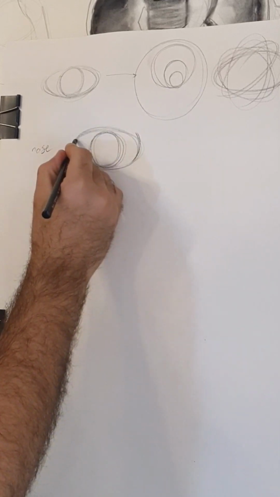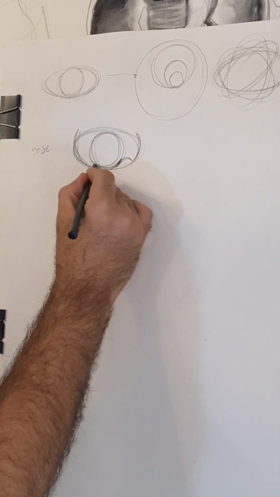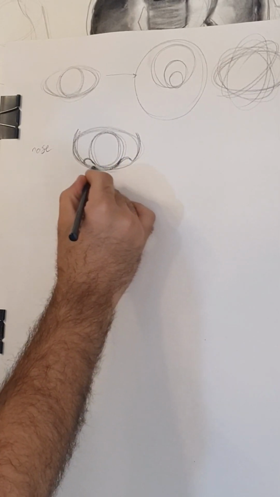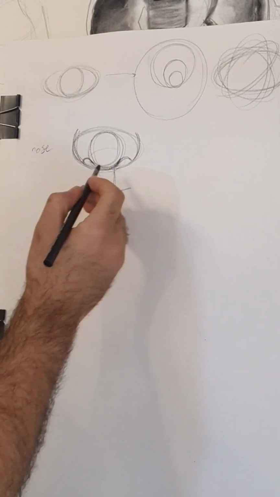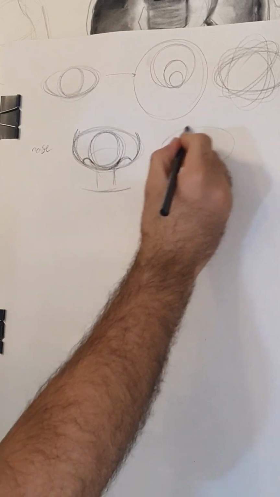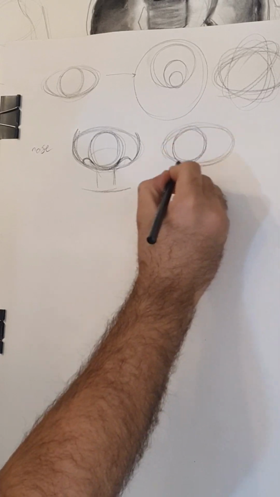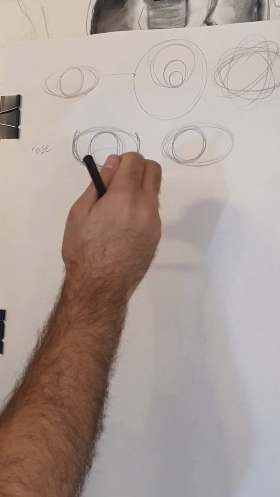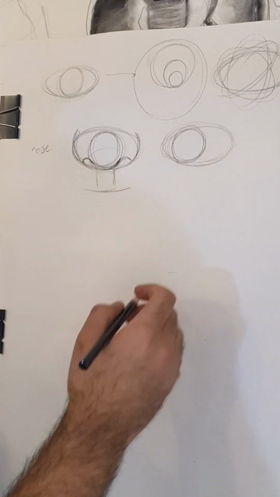So when you use these simple shapes, you can get to the nose, and this is for the full face. Be careful when you move the circle inside the ellipse, so you can have the nose in different angles.